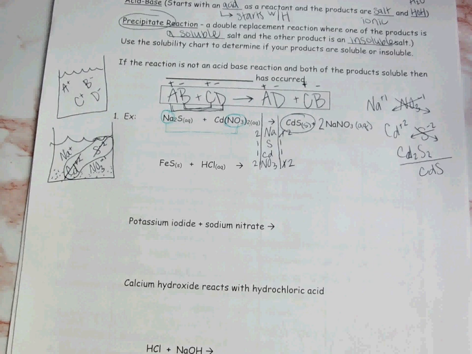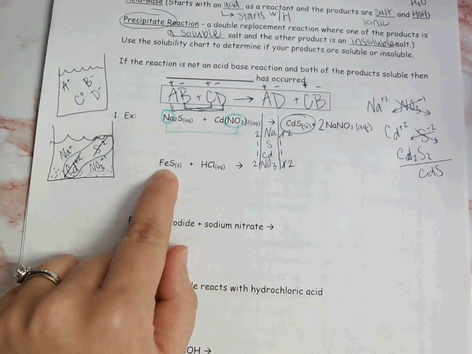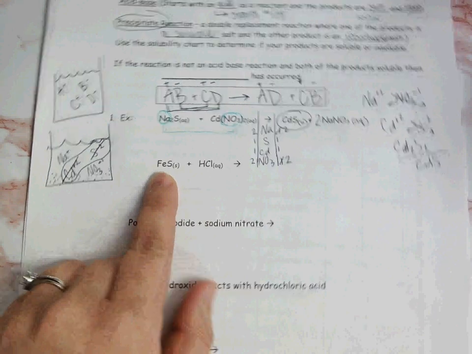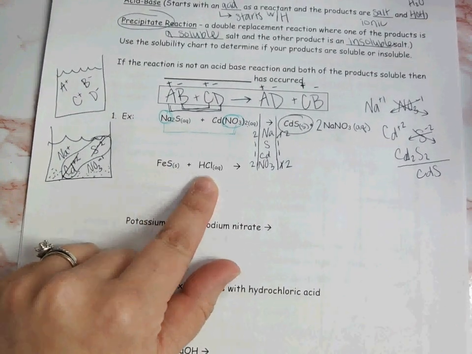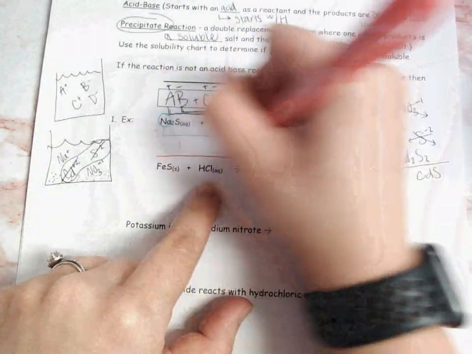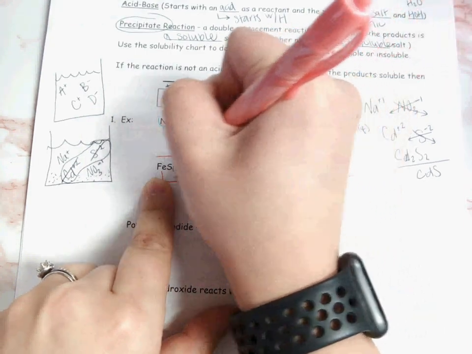Alright, let's try this one. So I have FeS and HCl. So FeS is iron what? Iron... It is iron sulfide, but you need a number in there. Iron 2 sulfide. Perfect. So this is iron 2 sulfide reacts with hydrochloric acid to form something. So it will go iron with chlorine and then hydrogen with sulfur.